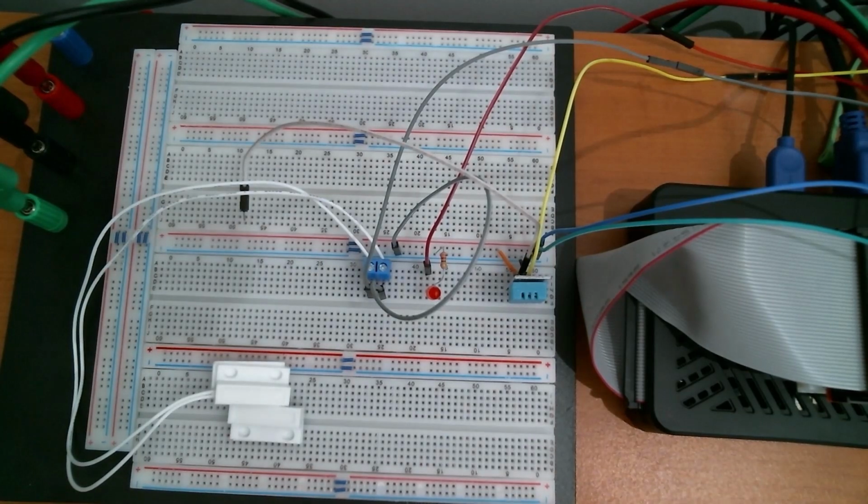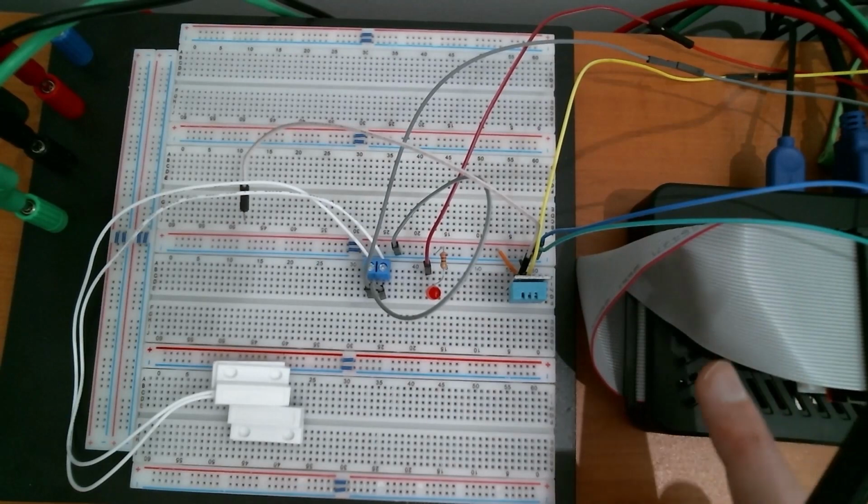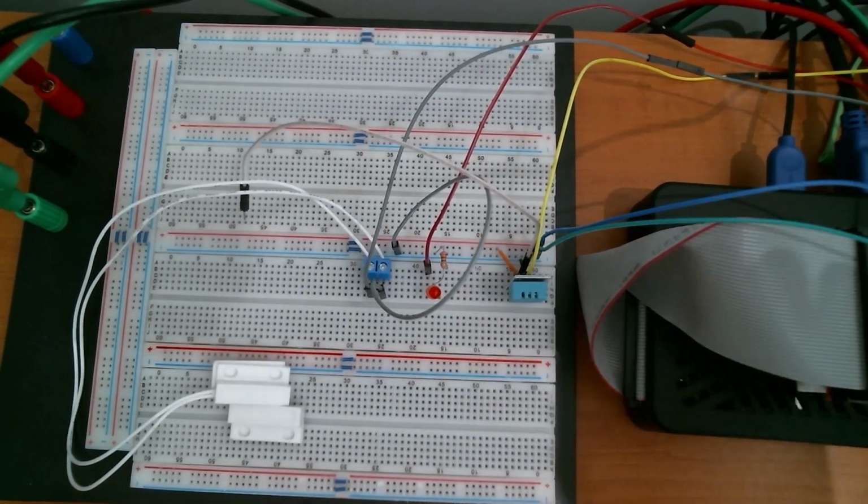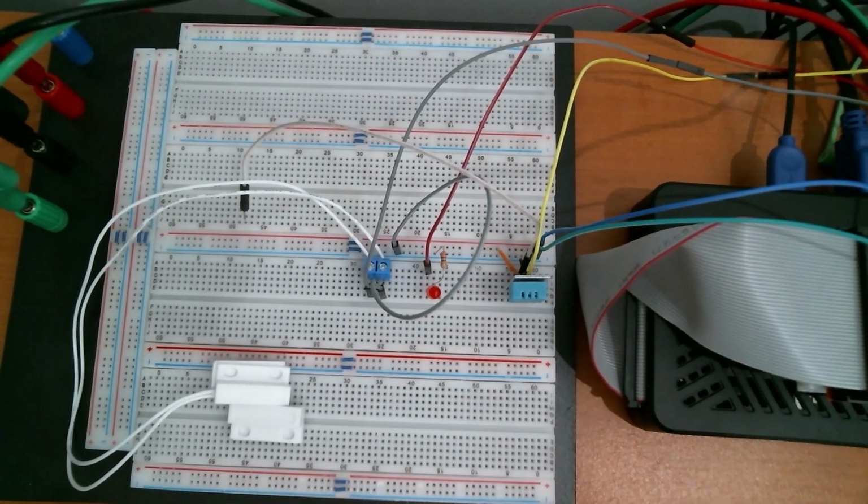Okay, so here we are over by my IoT board, my device. Over here I've got my Raspberry Pi. You can see just the edge of it connected here.